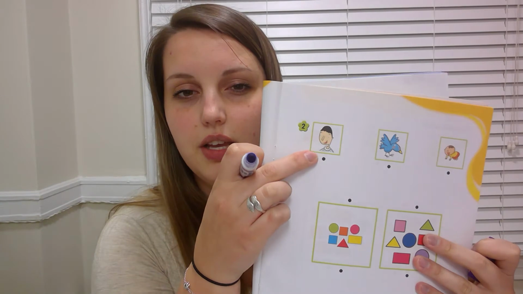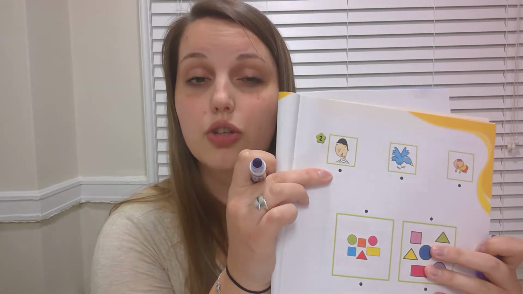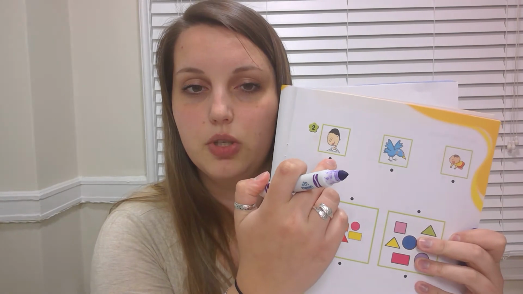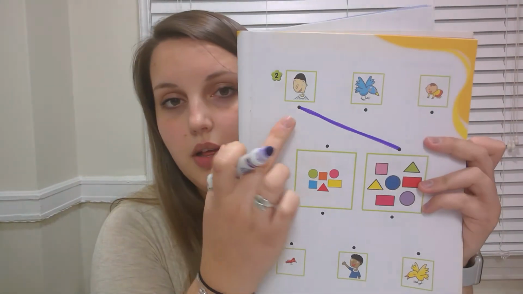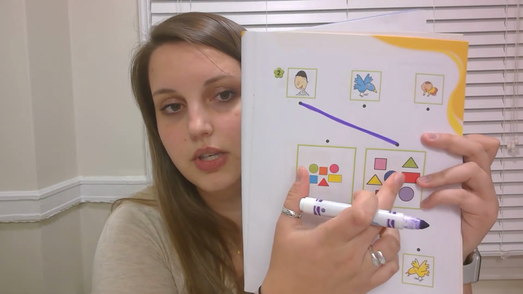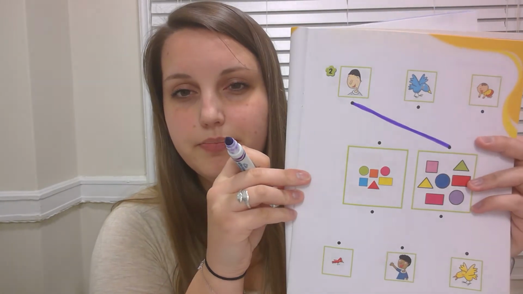Purple we said is bigger, and we just said the first thing in this box is an adult human. So we would draw a line from this little black circle to this black circle, all the way across the page to show this human goes into the bigger box.